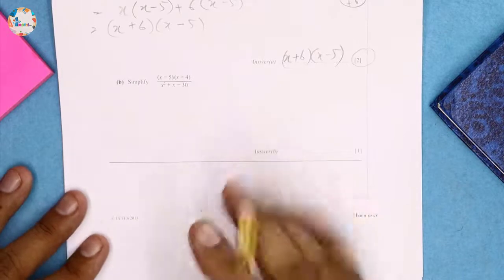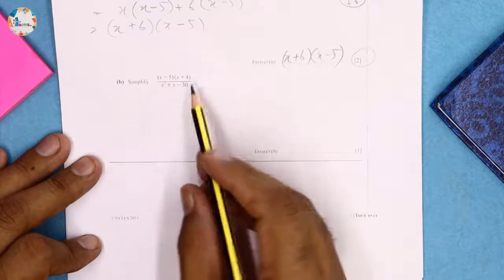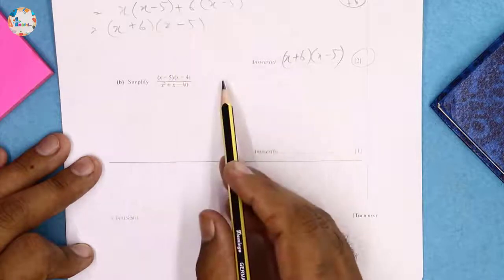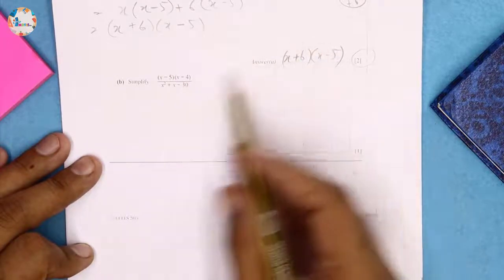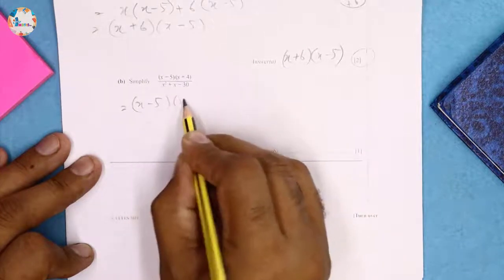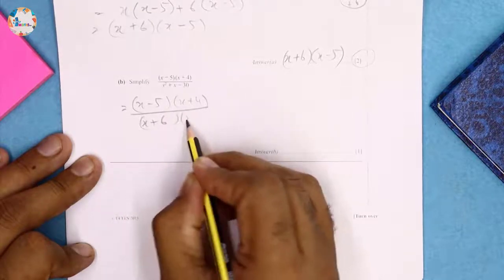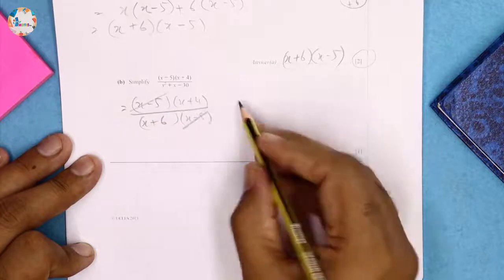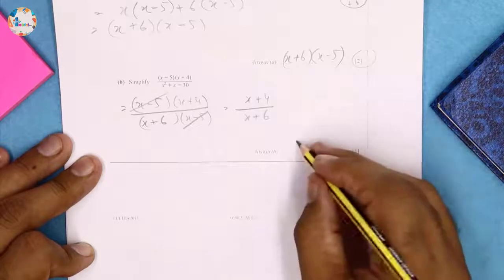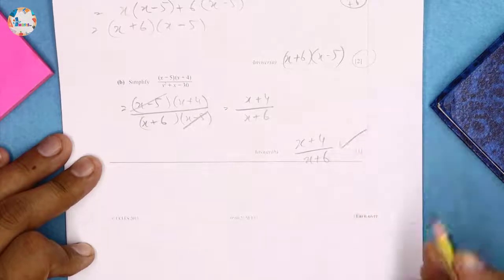Then B part, simplify. We have to simplify this one, x minus 5, and we can factorize the denominator, which is already in A part we have factorized. So the same factors we will be using for this, and we can write here x minus 5 into x plus 4 over x plus 6 into x minus 5, and this will be cancelled with this, and our answer will be x plus 4 over x plus 6. This will be final answer, this one. This is done.